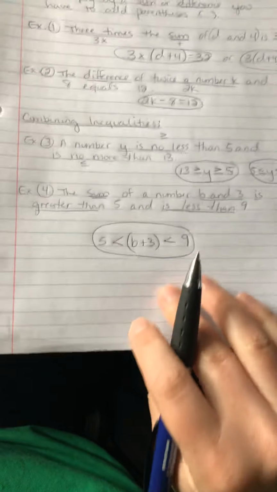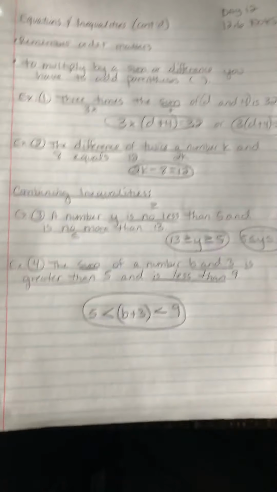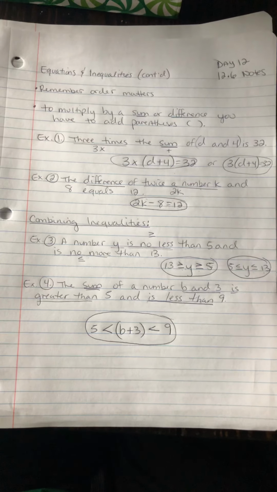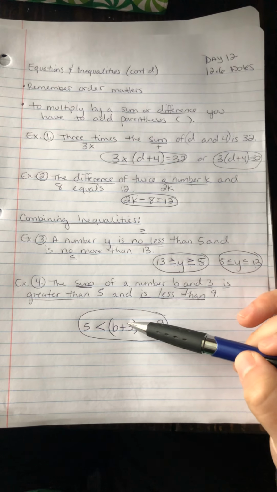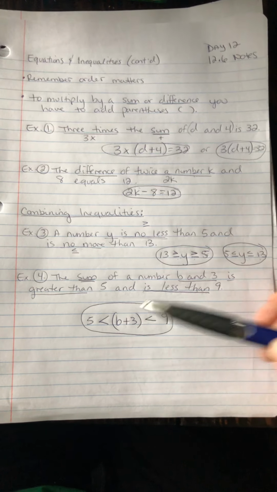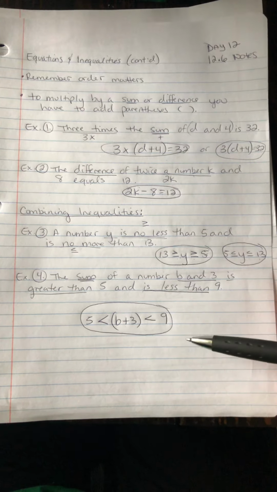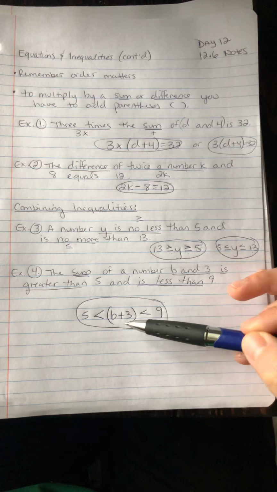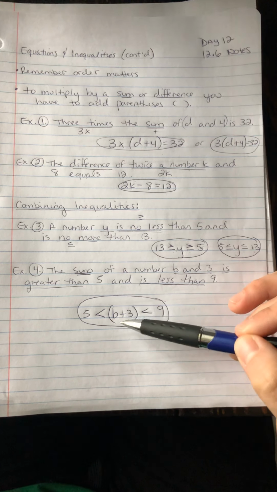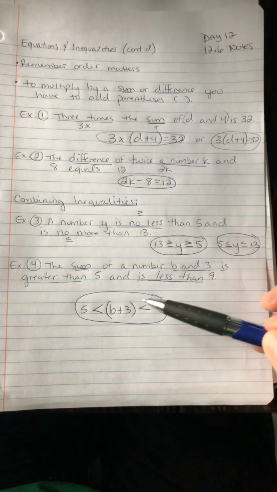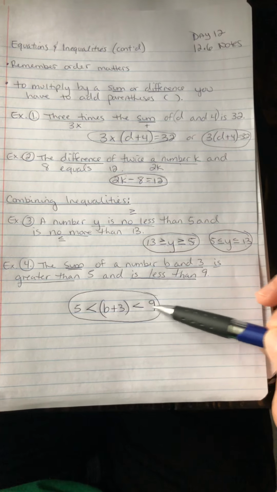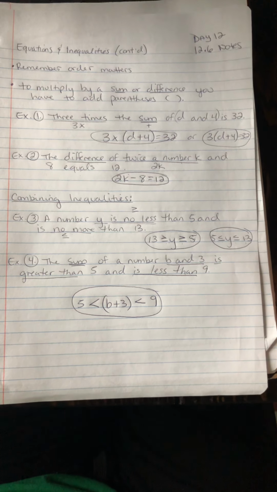I want to break it down to two little things here. Make sure when you're looking at it, it makes sense. Don't just rush through these. You only have 5 problems on your homework assignment, so take your time. Look over these and make sure your answer, how you have it written out, makes sense. This is saying b plus 3 is greater than 5, and it's less than 9. Questions, send them my way.